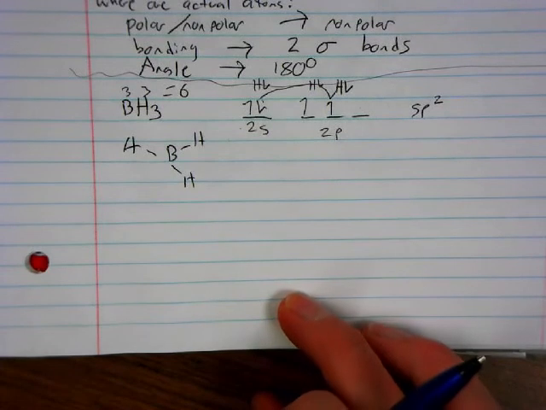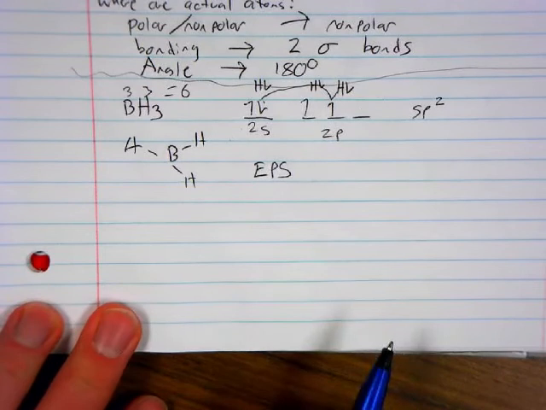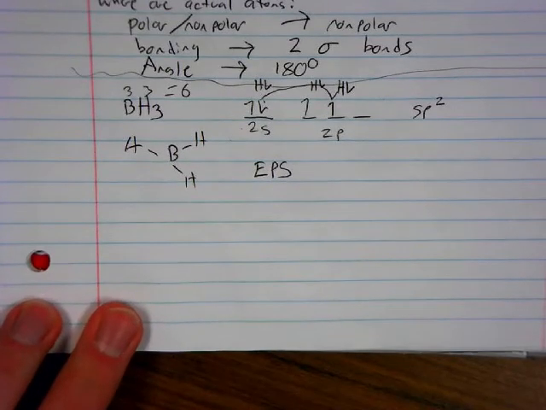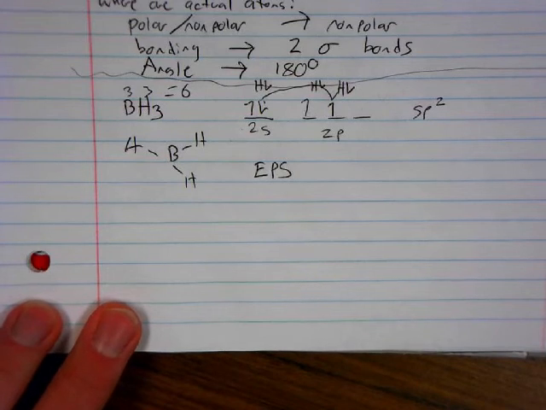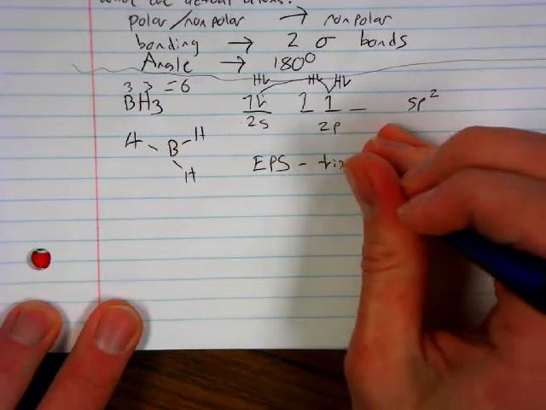Do you have your 3 balloons connected? No. So, Lewis dot structure, B, H, H, H, because I want my electrons as far apart as possible. I could ask you, what is the electron pair structure? So I have 3 pairs of electrons, right? Yes? 3 pairs of electrons.